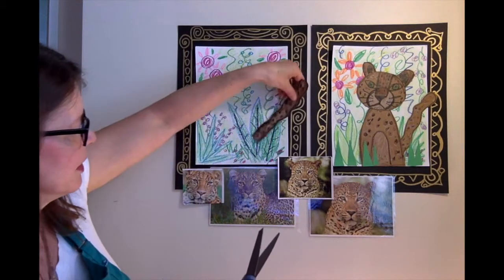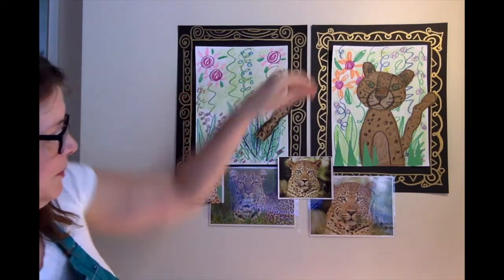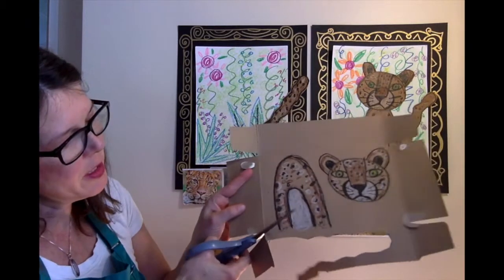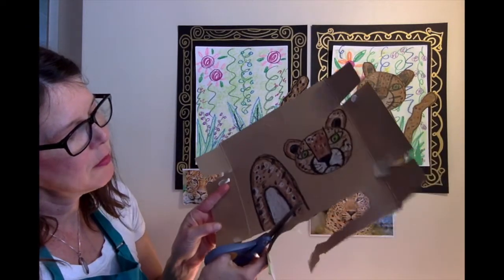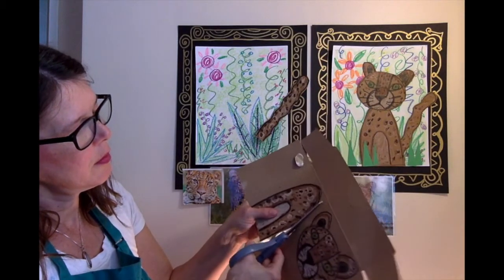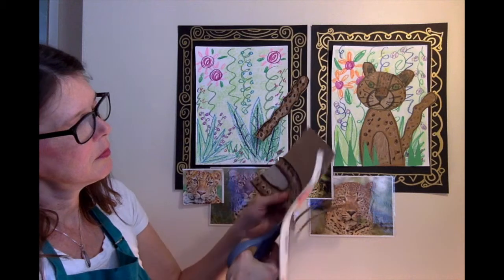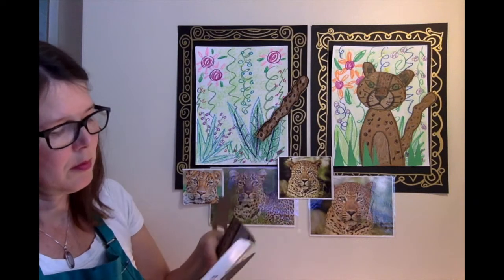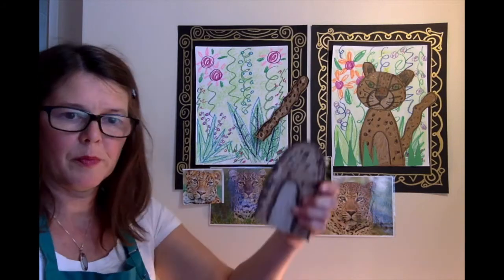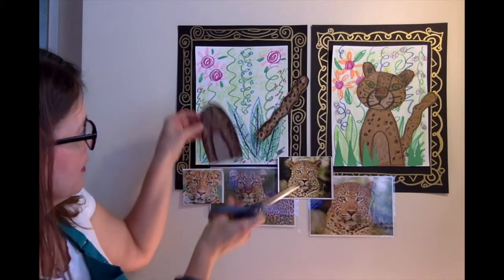Here is my tail. Now for my body. His little body.